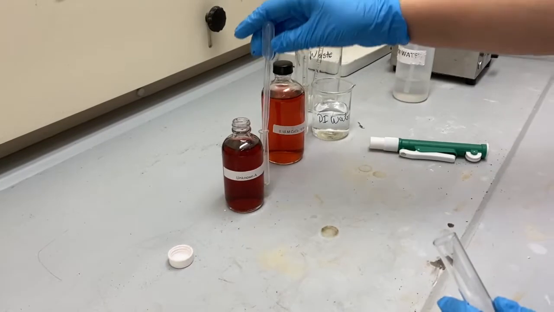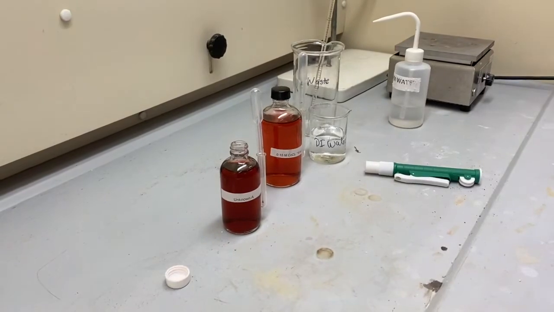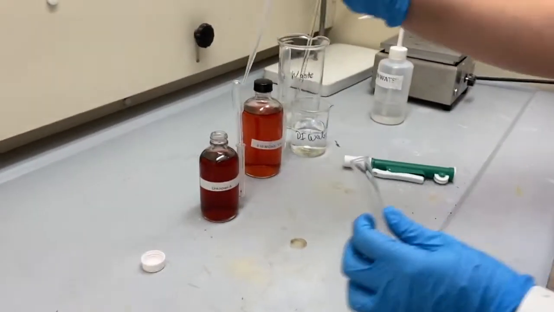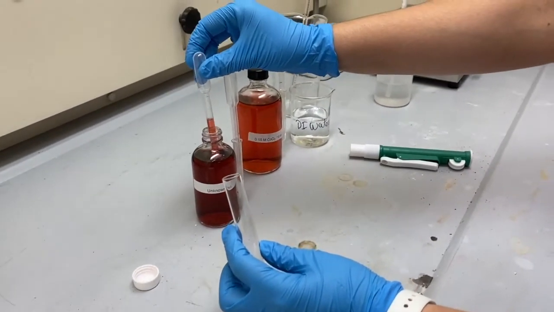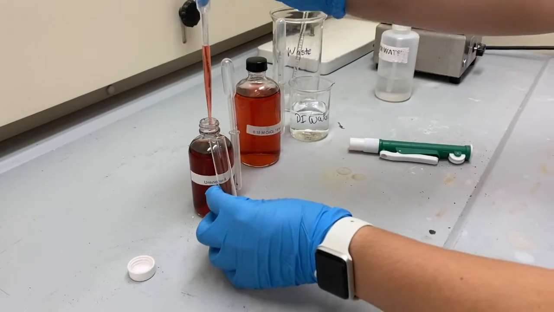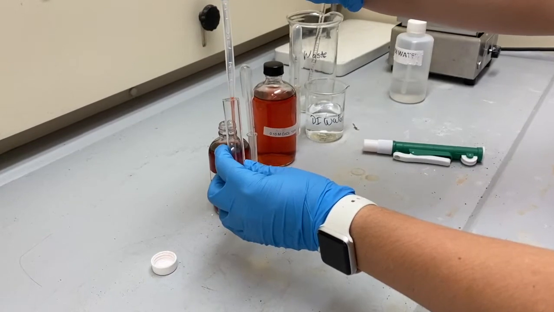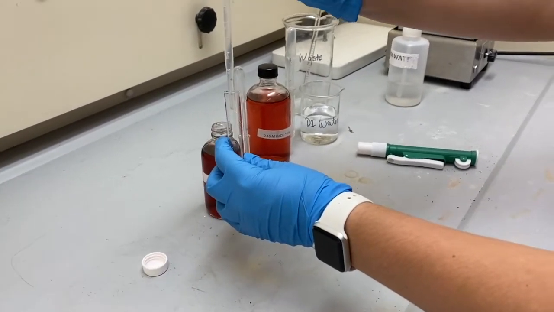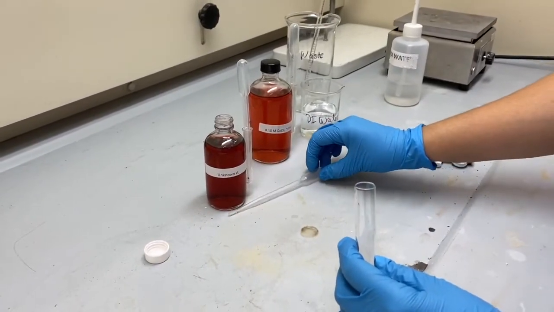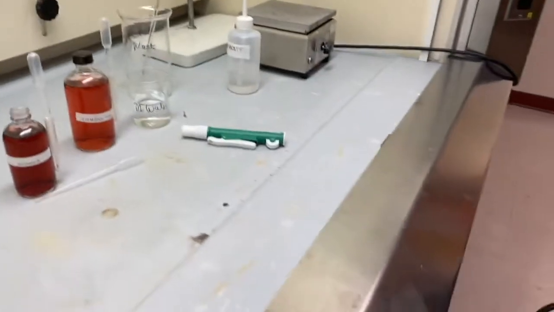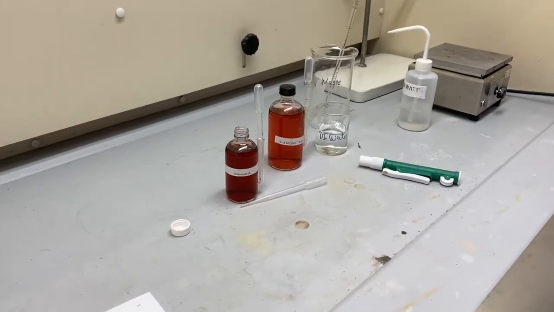So now you can begin to work on your unknown. Use the following guidelines in establishing the molar concentration of cobalt chloride in the solution. A few milliliters of this solution must be diluted until the absorbance lies within the range that you found in step 6.